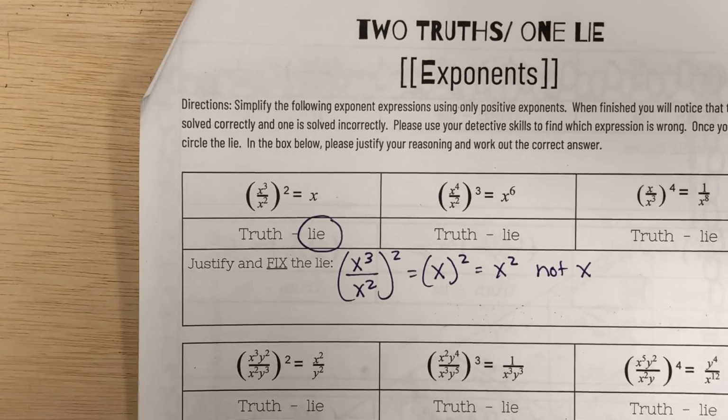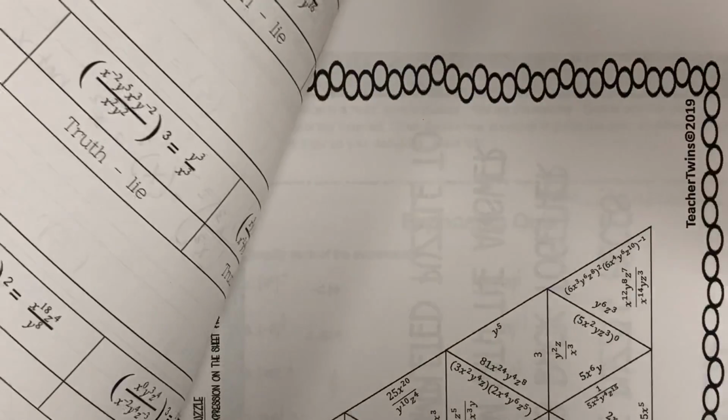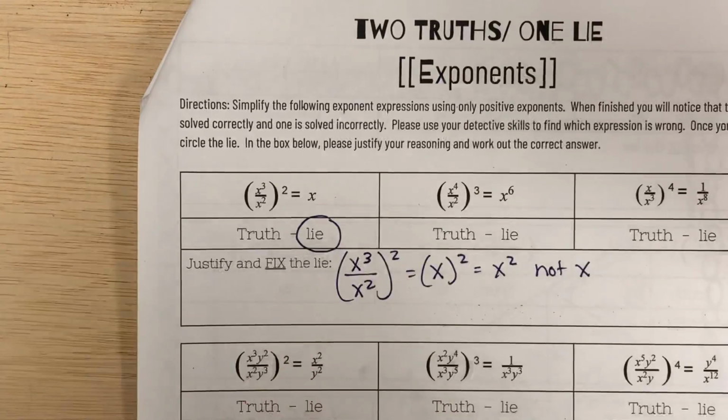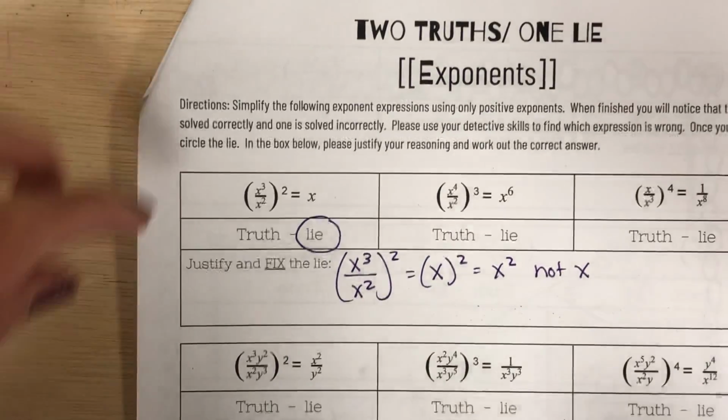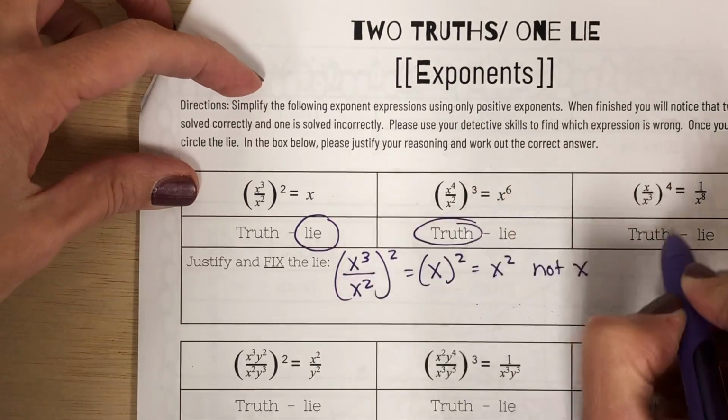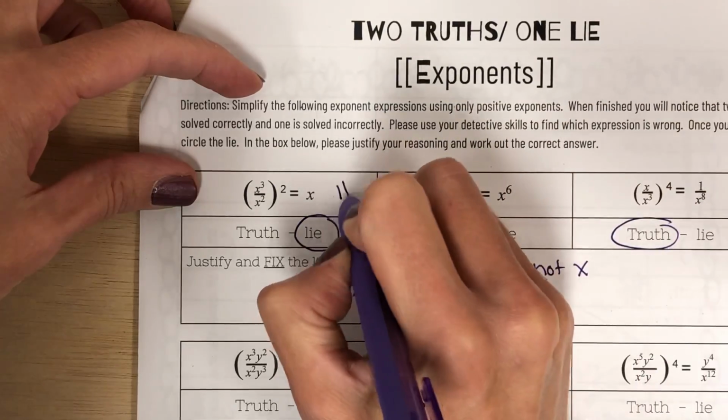All right, you guys go ahead and finish out the pages, see if you can find which two are true and which is the lie. And I can write true and true here. A big old frowny face.